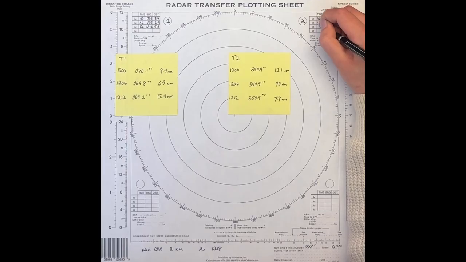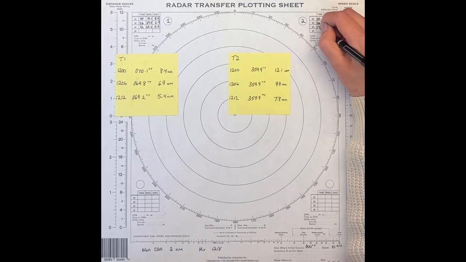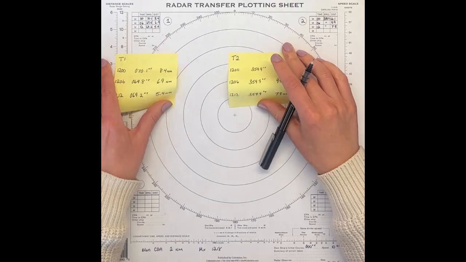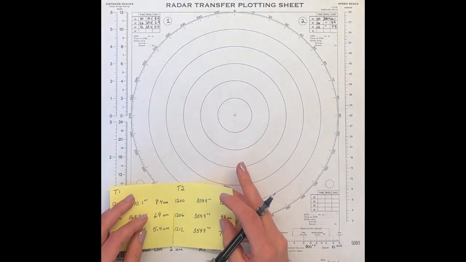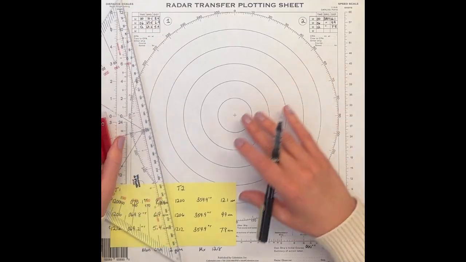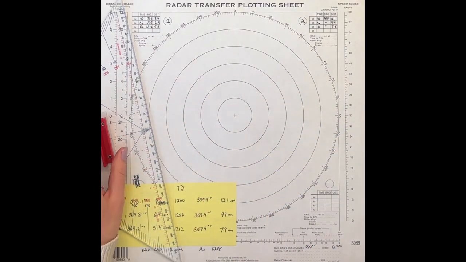Target 2's information is bearing the same at every timestamp. Between 12 o'clock, 12:06, and 12:12, target 2 is bearing 359.9 degrees true. Its range at 12 o'clock is 12.1, range at 12:06 is 9.9, and the range at 12:12 is 7.8.